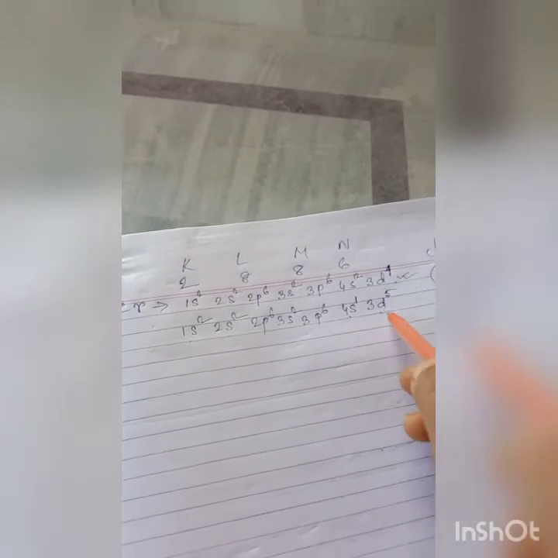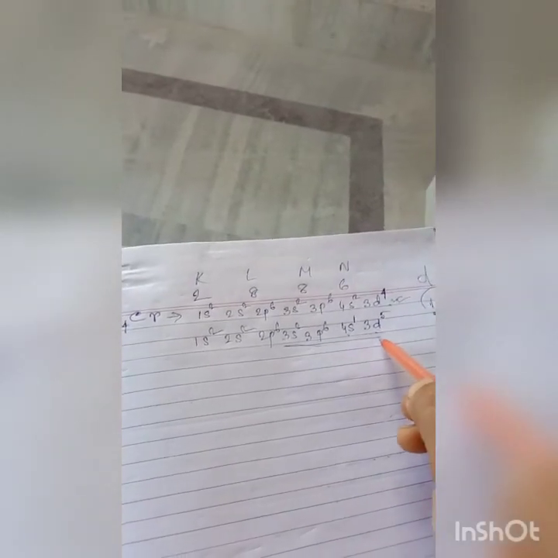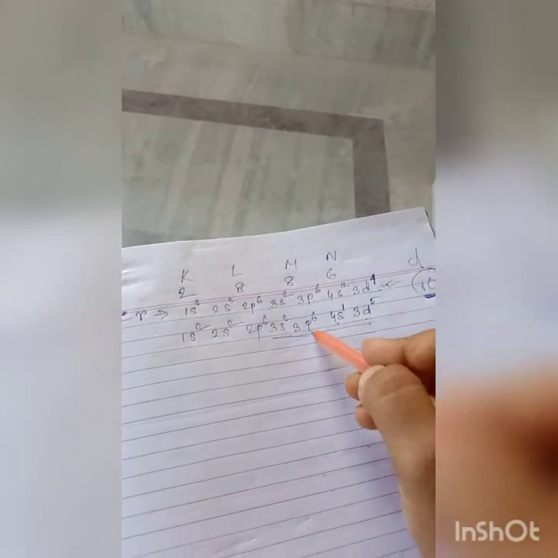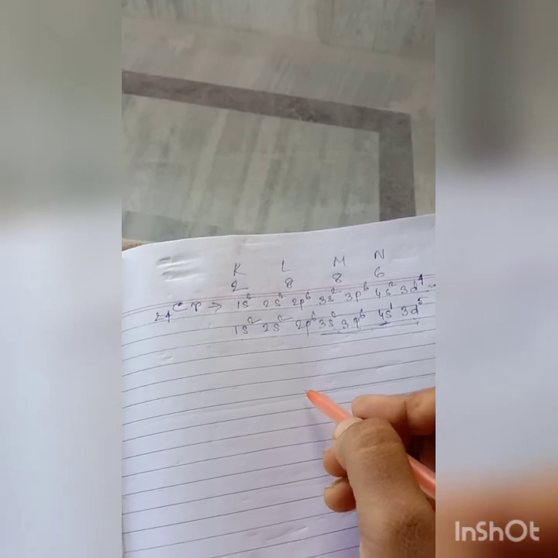So we write the electronic configuration of chromium as 1s2, 2s2, 2p6, 3s2, 3p6, 4s1 and 3d5. Clear? So the electronic configurations of copper and chromium are both exceptional. Okay, student?